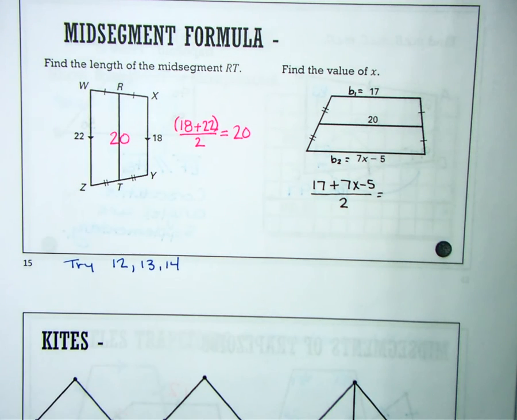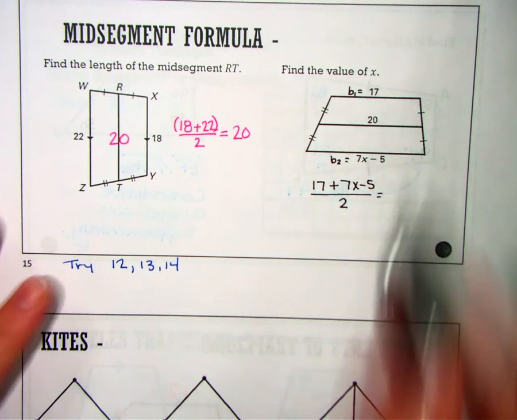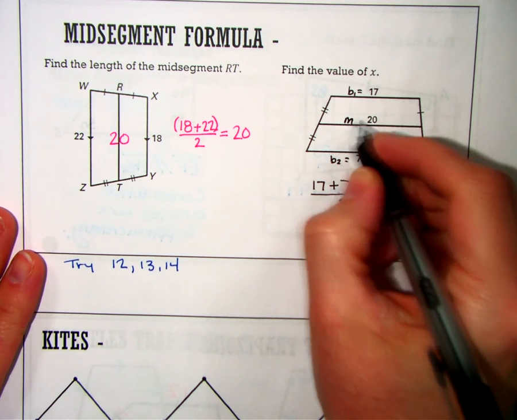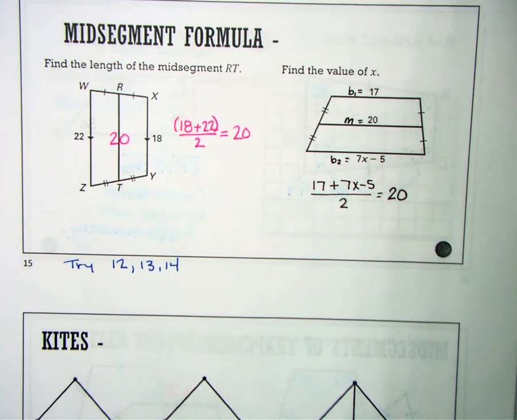Okay, we're going to set this up as a little bit of an equation, a little formula. So what does that equal? Should I simplify that and put that on the other side? No, we're actually going to put the number. So what number is your mid-segment? This mid-segment number is what goes on the other side. Okay? So you're going to set it up as base 1 plus base 2 divided by 2 is equal to your mid-segment.